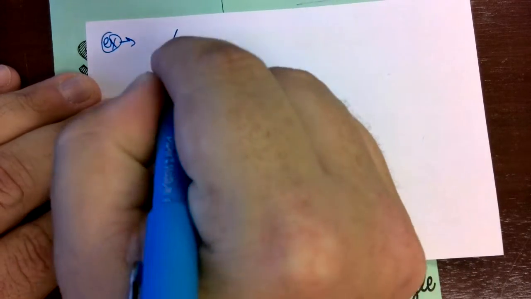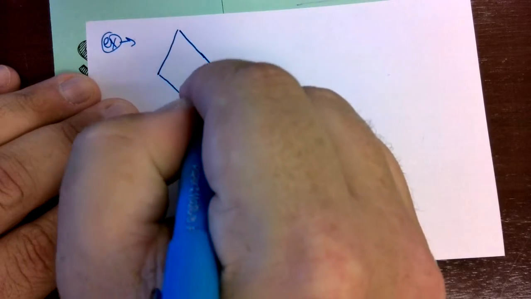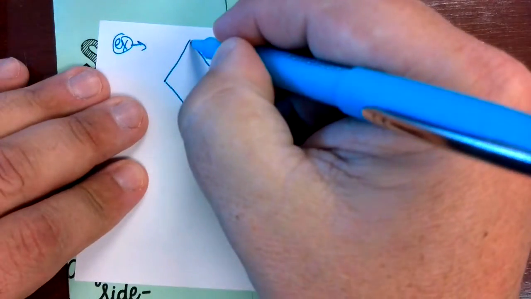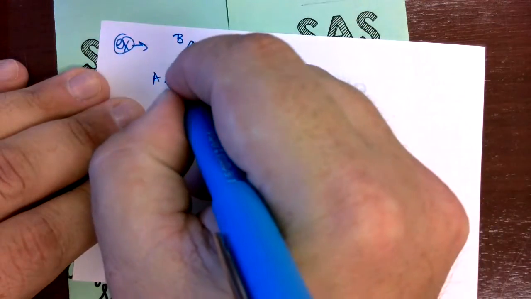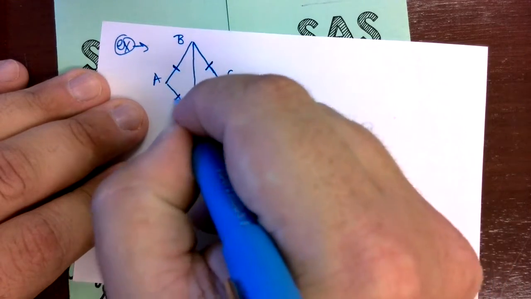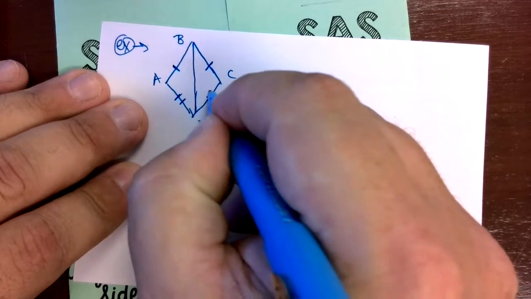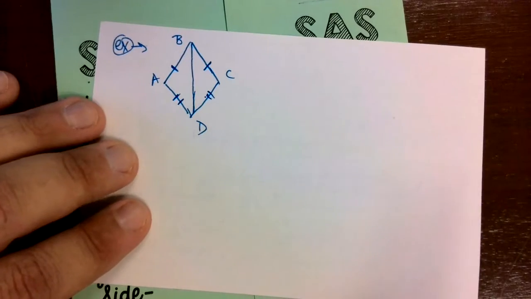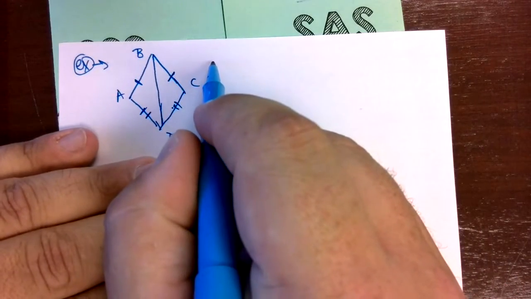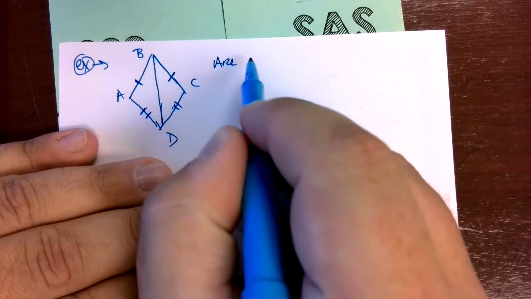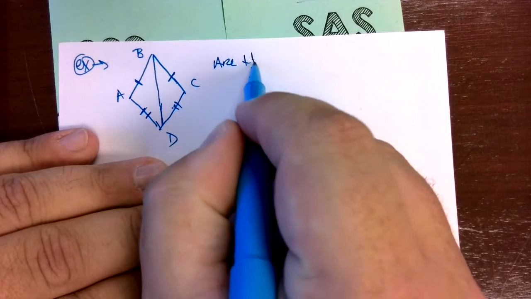If I have a picture that looks like this, like that, you'll see things like this and they'll say, oh, how are the two triangles congruent? Or which triangles are congruent?